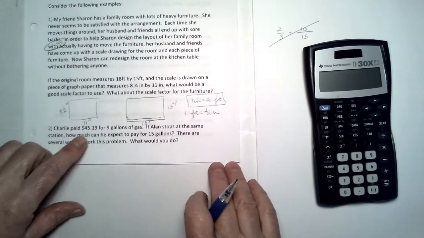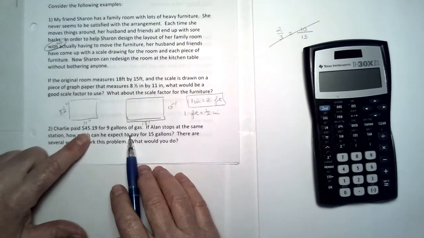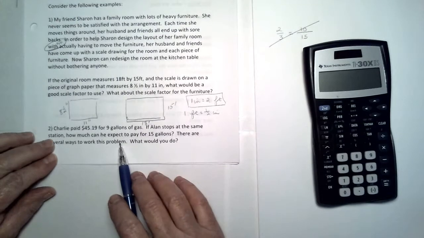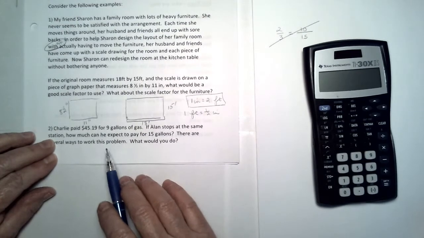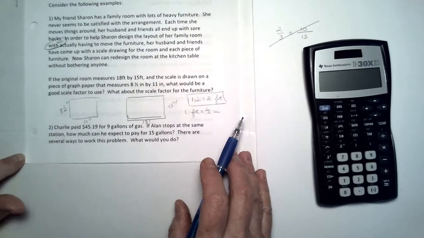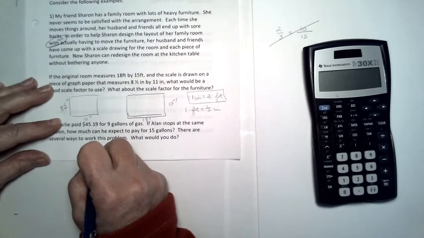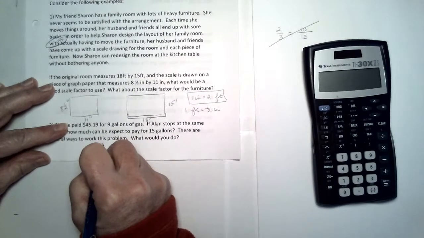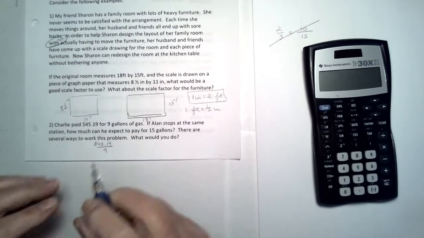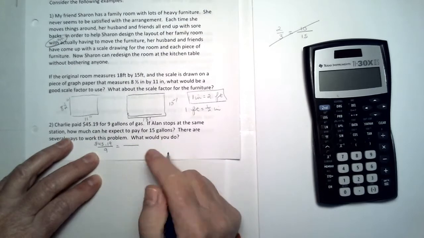Charlie paid $45.19 for 9 gallons of gas. If Alan stops at the same station, how much can he expect to pay for 15 gallons? Well, there are lots of different ways to do this problem, and we're going to set up a proportion. Remember, this guy Charlie is spending $45.19 for 9 gallons. And if Alan comes along, how much can he expect to pay for 15 gallons?